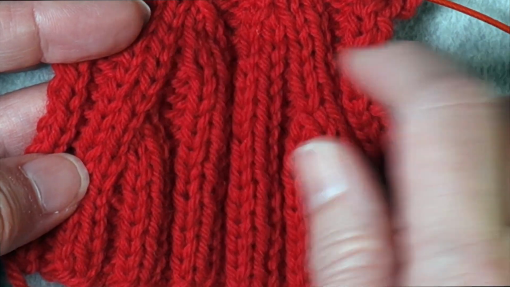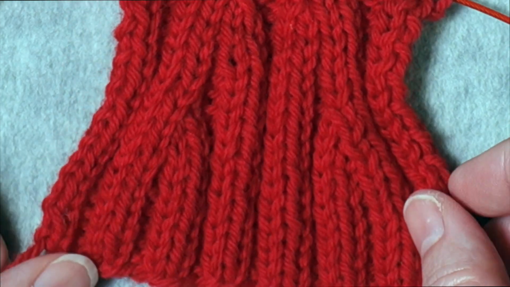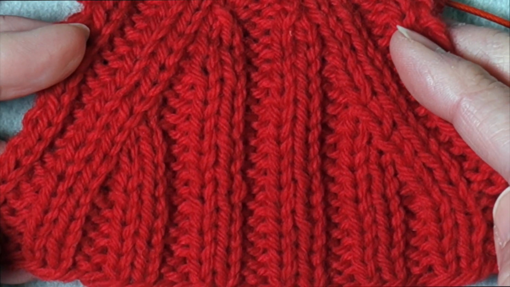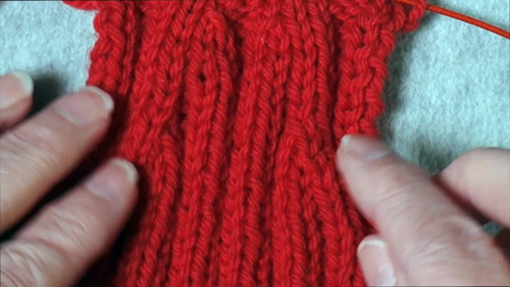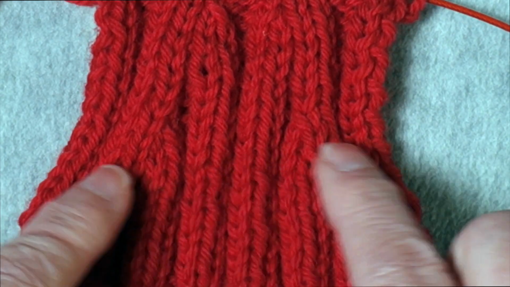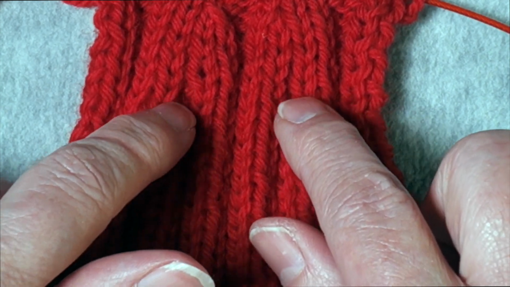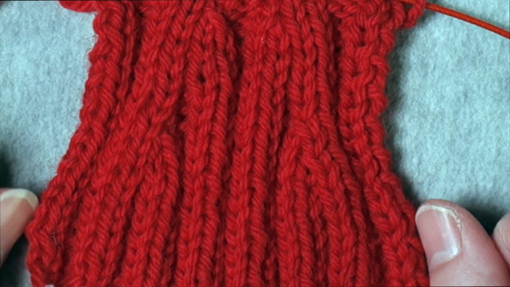So you do get a little bit of a difference in the appearance of the decreased fabric, but if it's all worked the same, it's not going to be noticeable. It's noticeable here because they were worked in a different way.